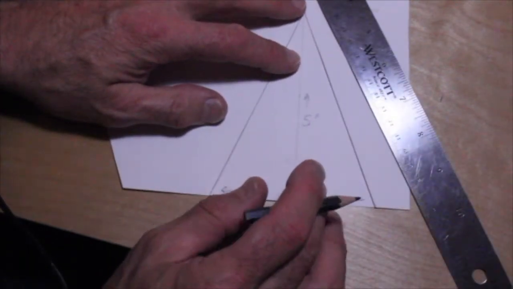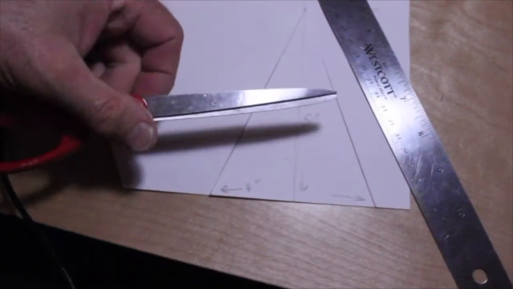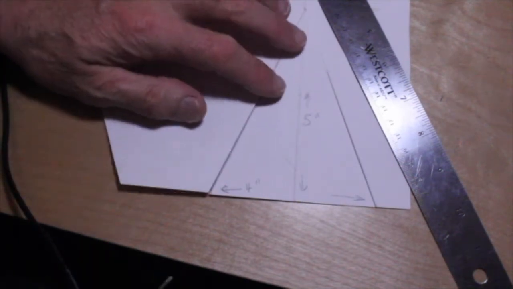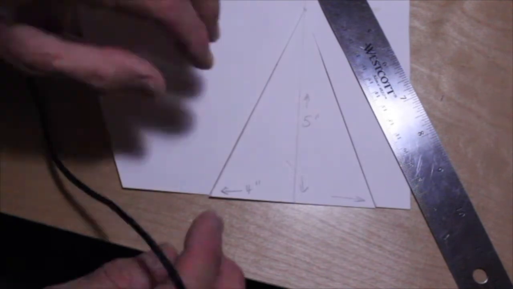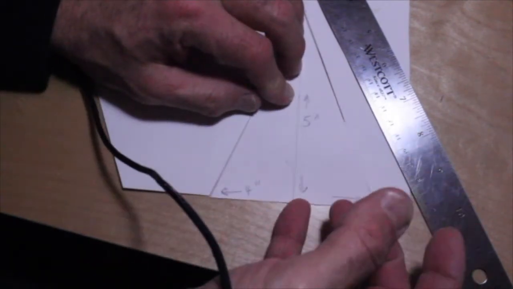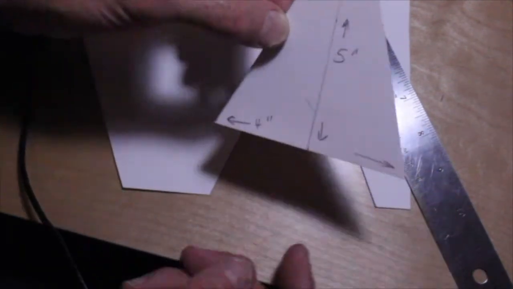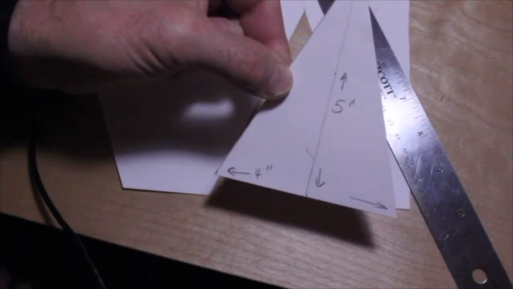Having drawn my lines, you can use your scissors to cut this out. Now, I used an X-Acto knife because that was even more precise. Now you have your triangle.